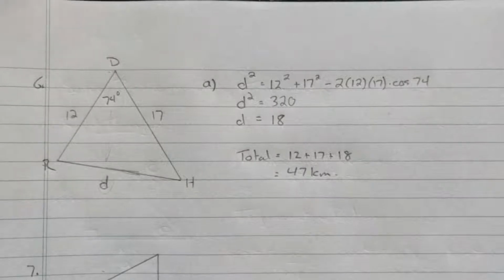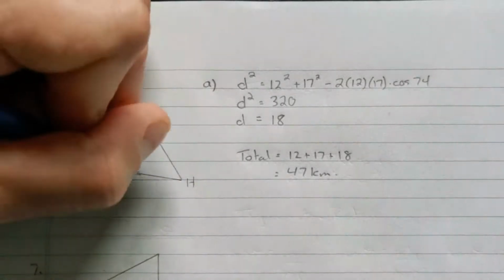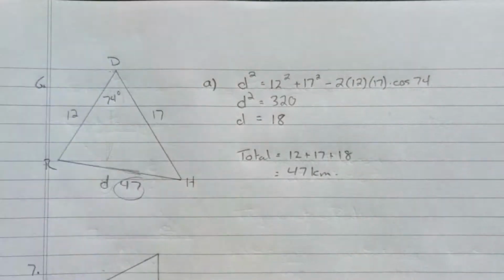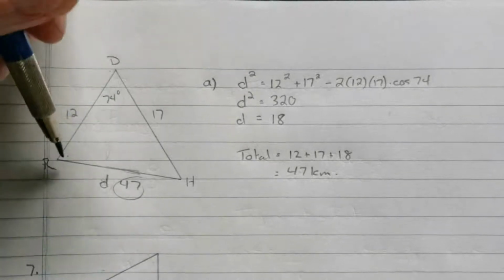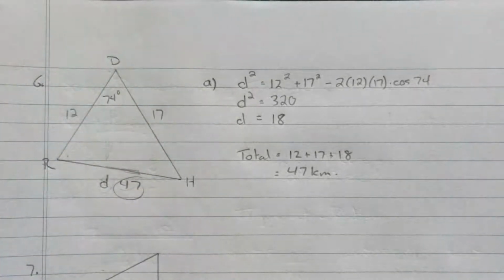Now in part B, it asked us to find these two angles. So essentially what this is doing is asking us to solve this triangle because we want to find all the information that's missing, which is the two angles and the missing side.